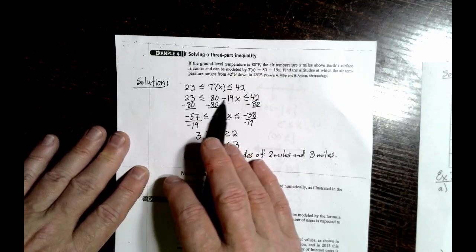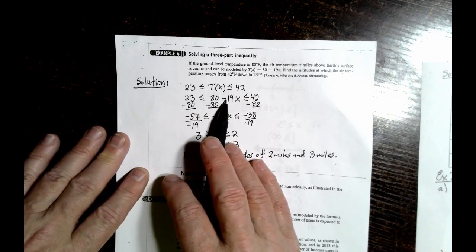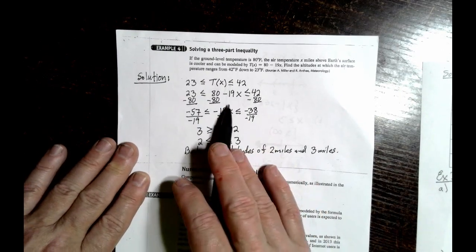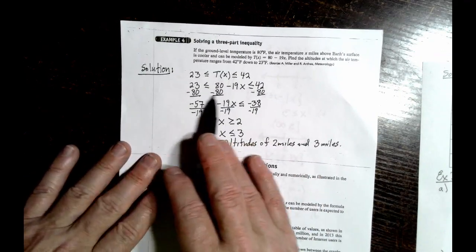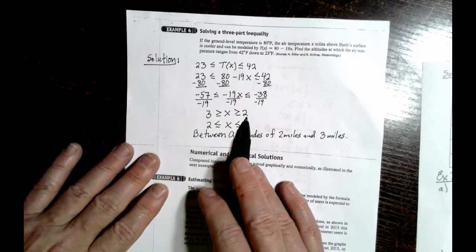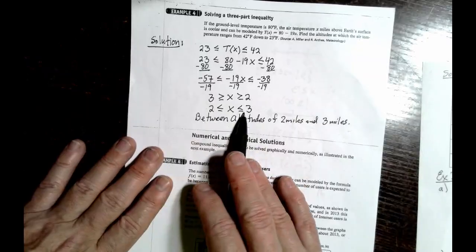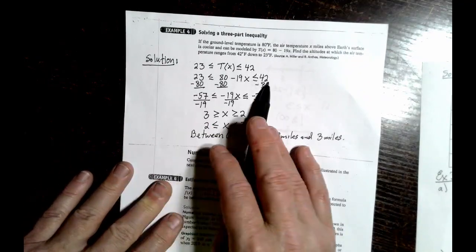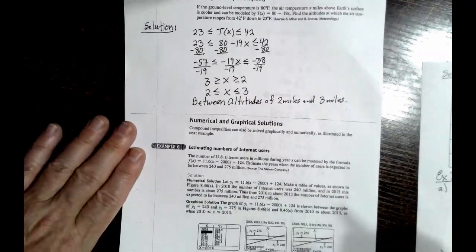So you plug the function into the inequality, and there you go, you can solve that inequality. So this temperature model gives you between 23 and 42 if you solve it properly. So you subtract 80 from all three parts, and then you divide by negative 19 from all three parts, and you get this. And then you want to do the rewrite. And now you can say between altitudes of 2 to 3 miles, this is the temperature range you would expect above Earth.